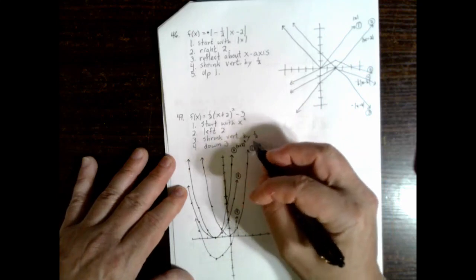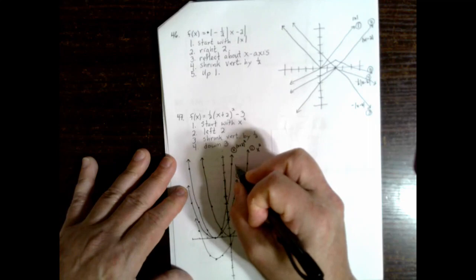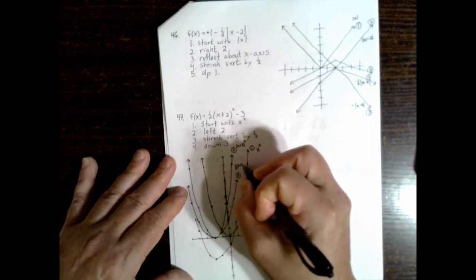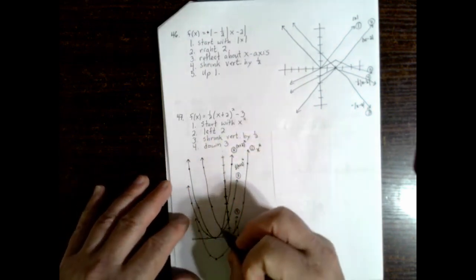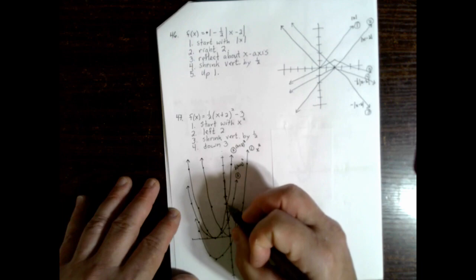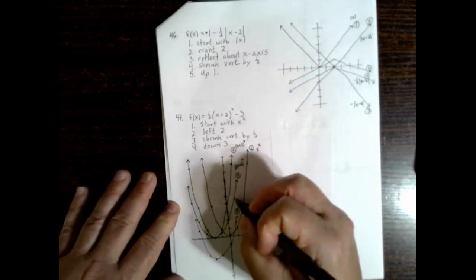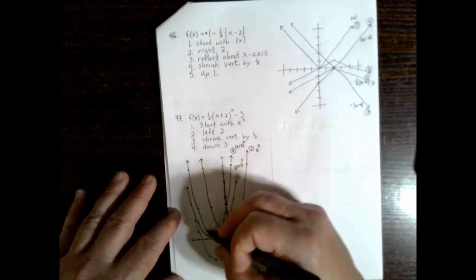Okay, so then you shrink it vertically by a half because you're multiplying by a half there. So this is 1/2 (x plus 2) squared. So 1/2 says instead of going up to 1, it goes up to a half. Instead of going up to 4, it goes up to 2. Instead of going up to 9, it goes to 4.5. So it goes up half as fast, and that's your 3.